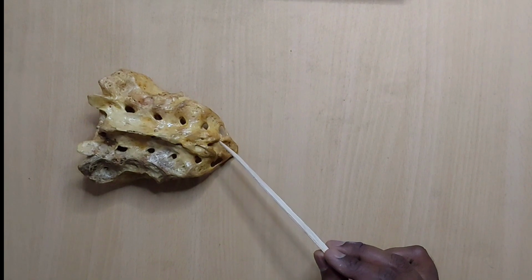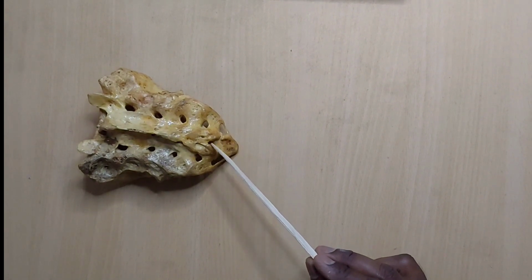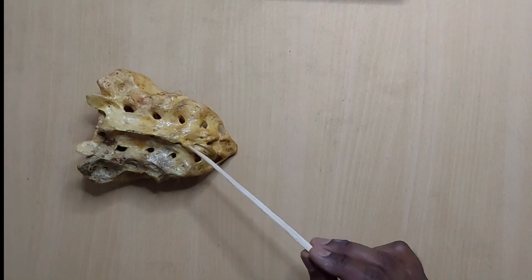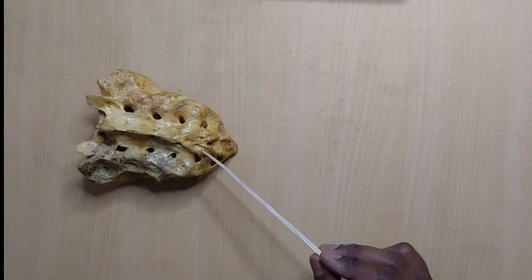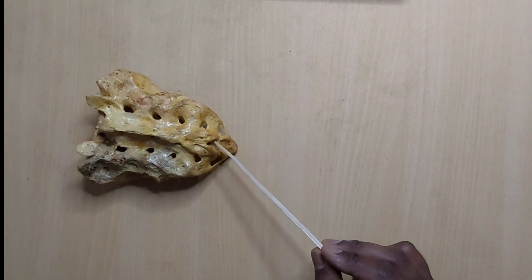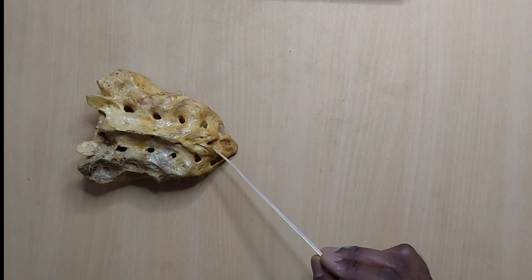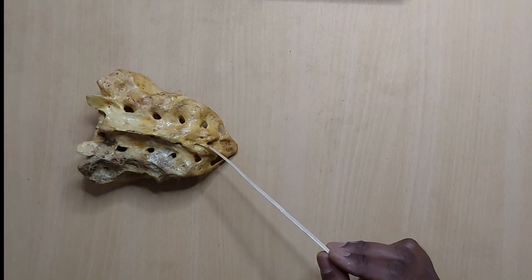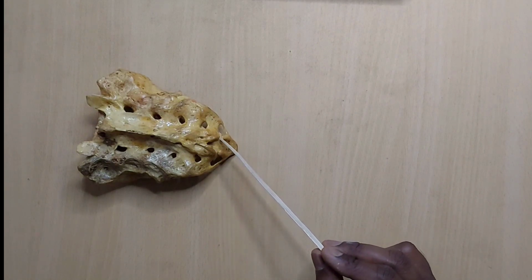Here you can see this unfused part, known as the sacral hiatus. The lamina of the fifth vertebra remains unfused and forms an inverted U-shaped part called the sacral hiatus. On either side of the sacral hiatus there is a projection known as the sacral cornua. The sacral cornua is the inferior articular process of the fifth sacral vertebra.